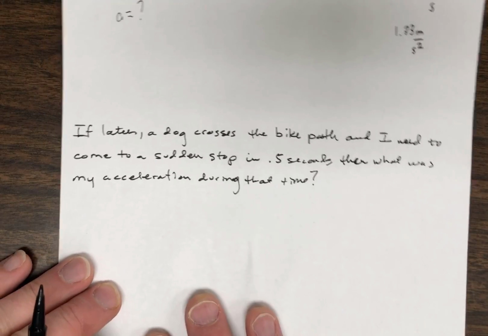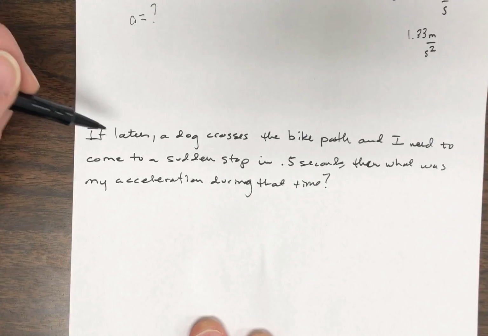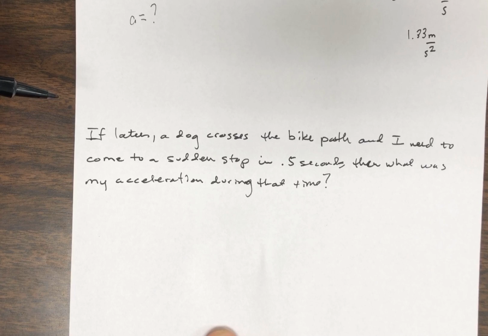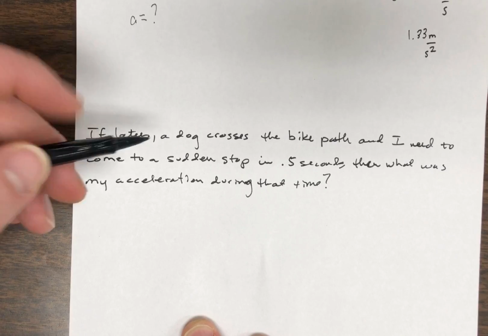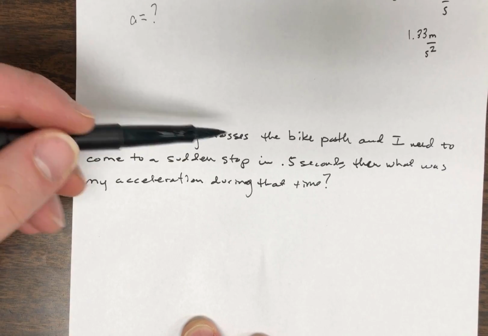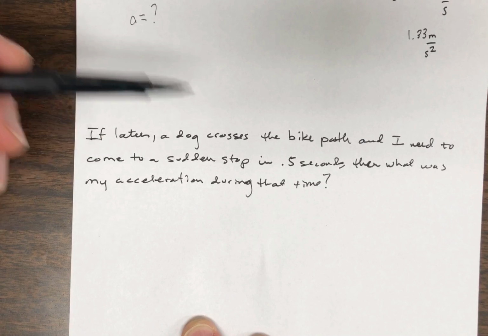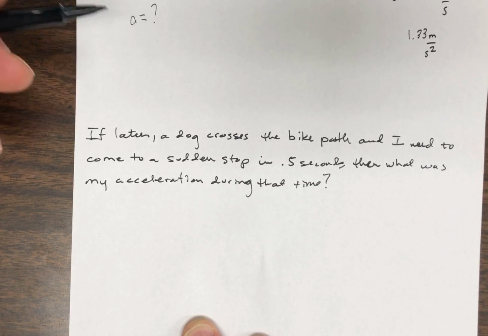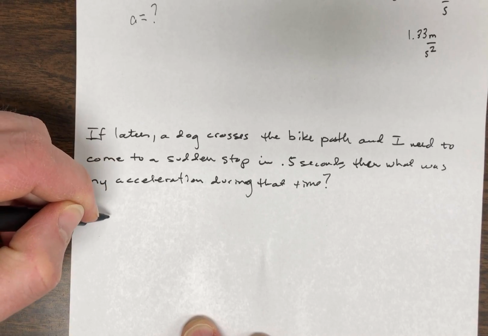Okay, let's move on to the next question. So I'm still riding my bike here, and if later a dog crosses the bike path and I need to come to a sudden stop in 0.5 seconds, then what was my acceleration during that time? Okay, so again, let's write down what we know. I'm referencing the previous problem. I know that I got up to a speed of 11 meters per second.